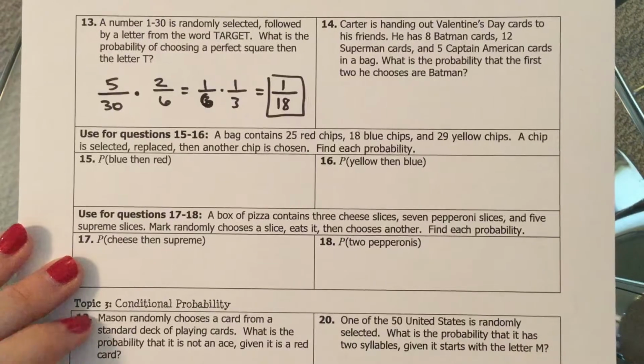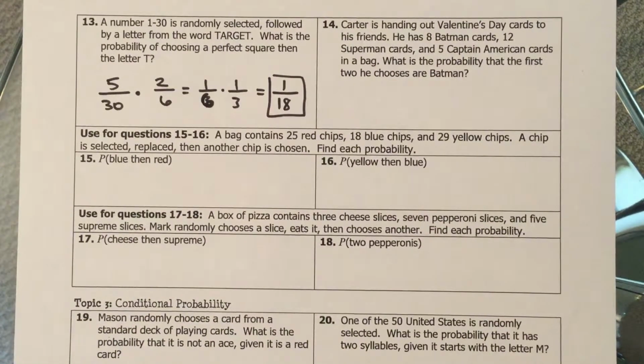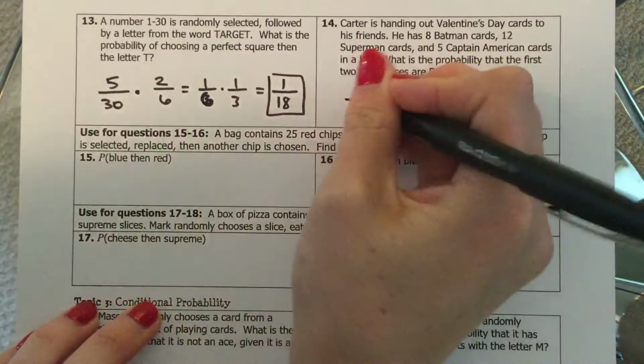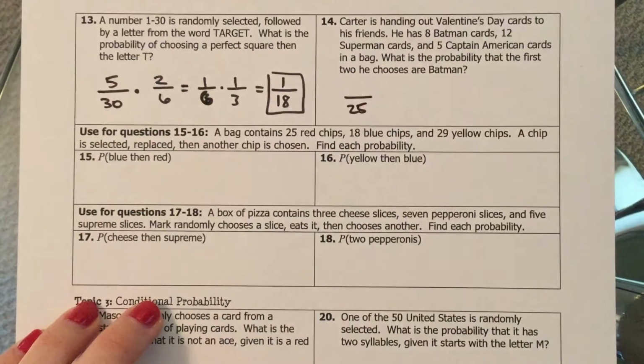All right, number 14, Carter's handing out Valentine's Day cards to his friends. He has 8 Batman, 12 Superman, 5 Captain America. What's the probability that the first 2 he chooses are Batman? Okay, so this is going to be a scenario without replacement, because he gives one to his friend, it's gone. He now only has 24 total. So he's got 8 and 12 and 5. So that's 25 total. 2 Batman in a row.